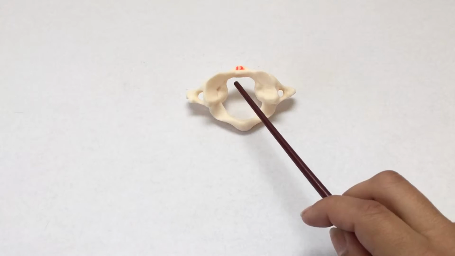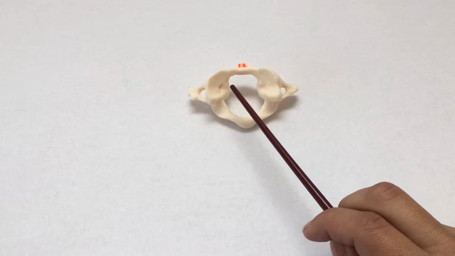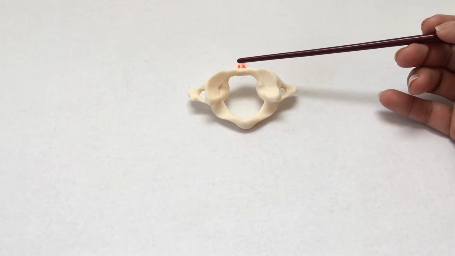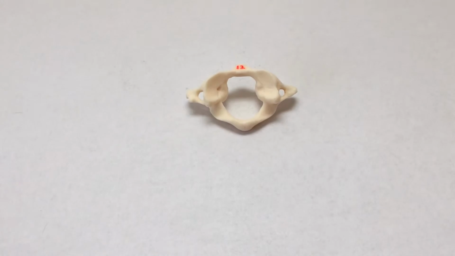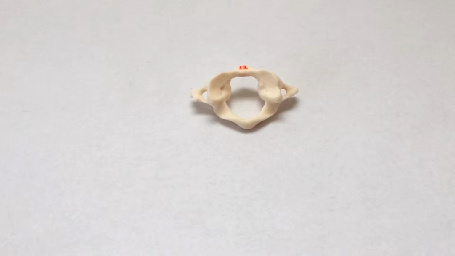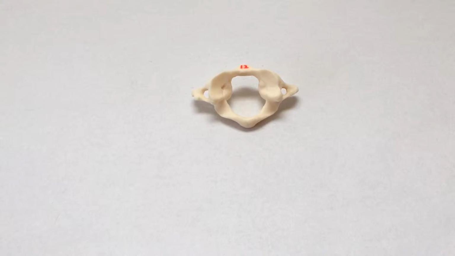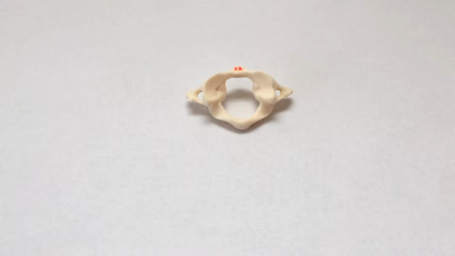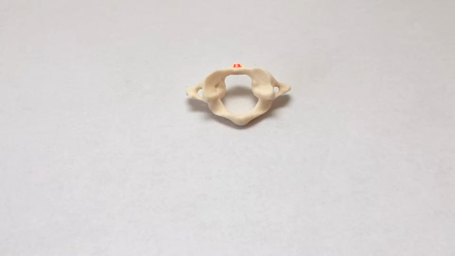The anterior arch, the smallest arch, projects in an anterior direction. This forms the anterior tubercle, which is the site of attachment for the anterior longitudinal ligament. The anterior longitudinal ligament runs down the anterior surface of the spine. It anteriorly traverses all of the vertebral bodies as well as the intervertebral discs.